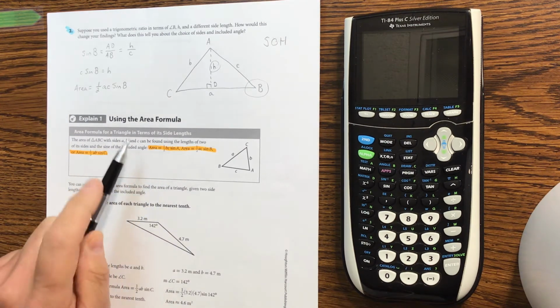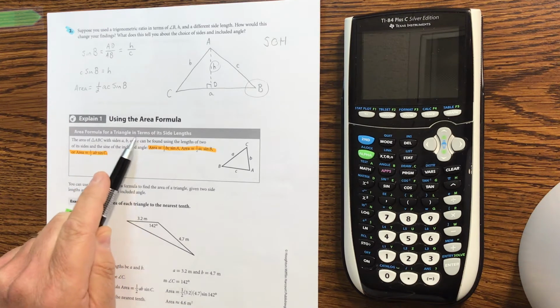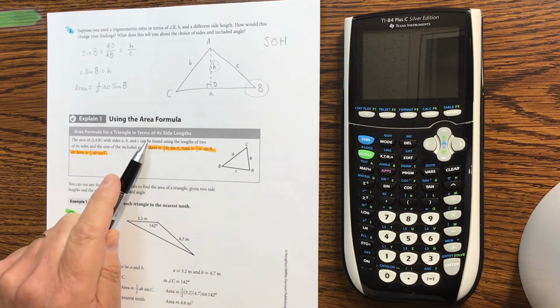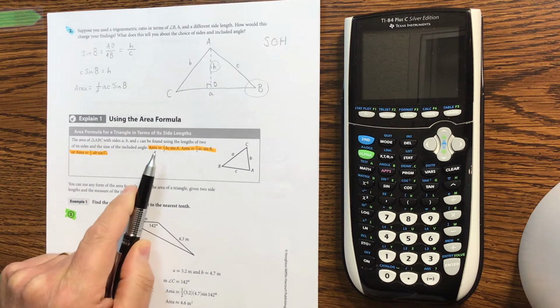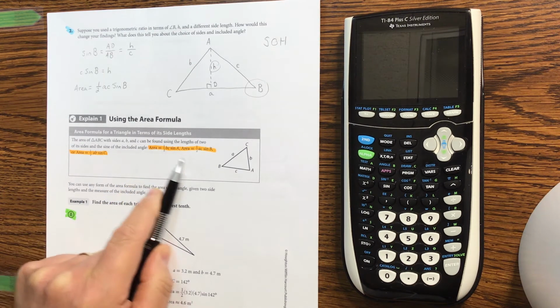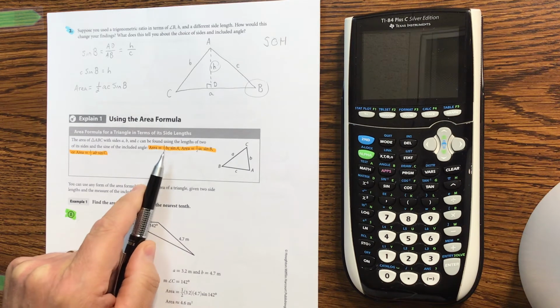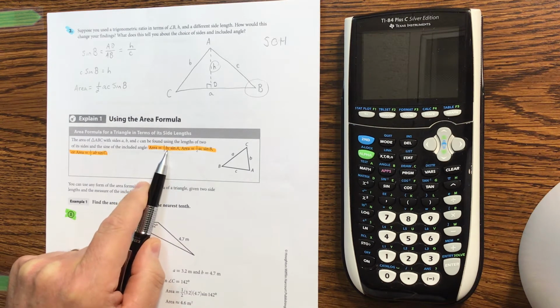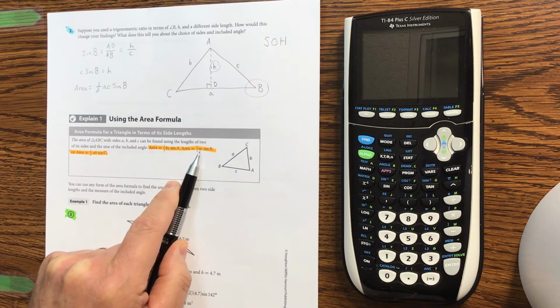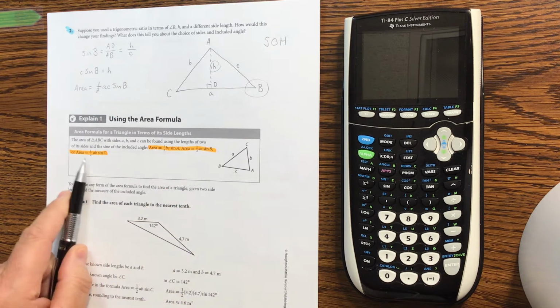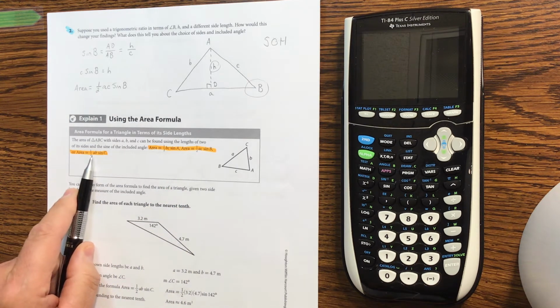The formula you use depends on what side lengths are given. We can use this formula if we know the length of side b and side c. We can use this formula if we're given the length of side a and the length of side c. And we can find this area if we're given the length of a and the length of b.